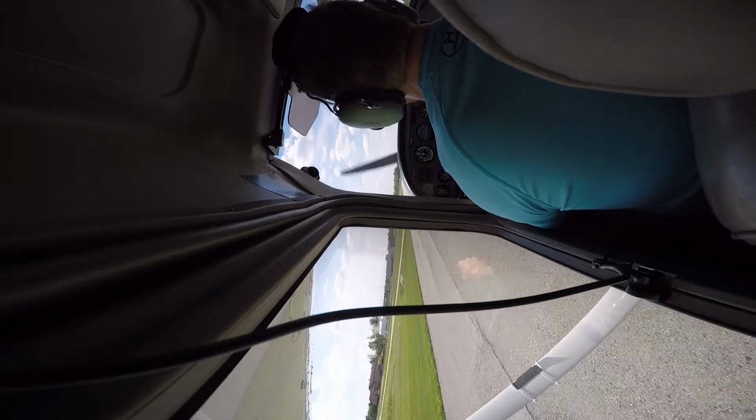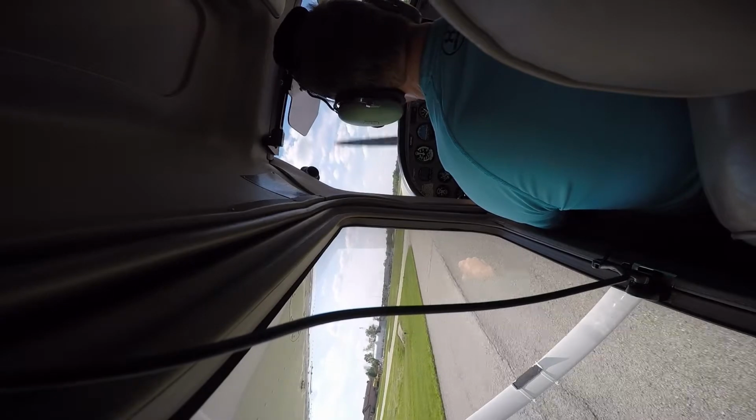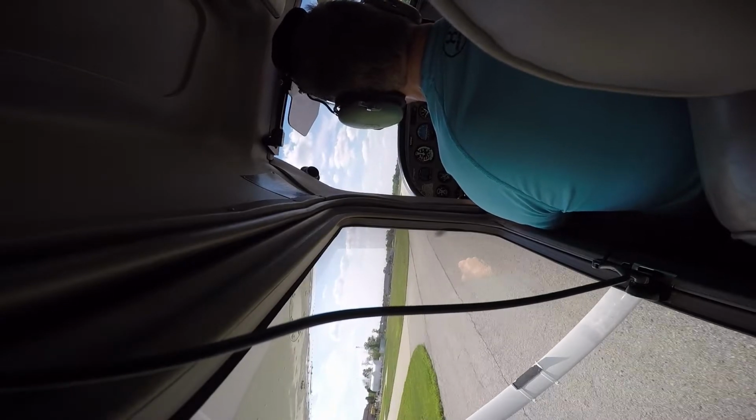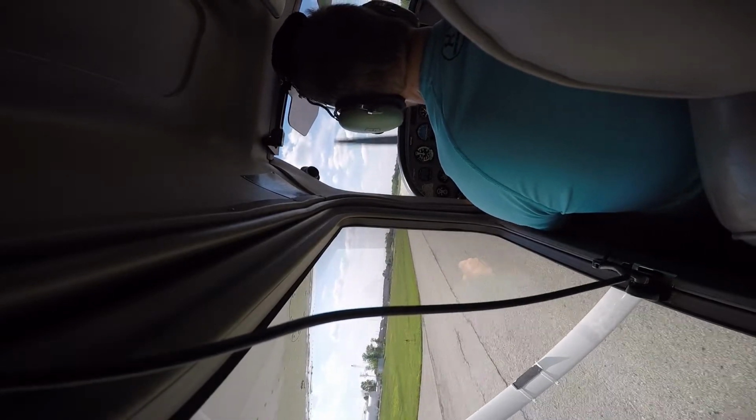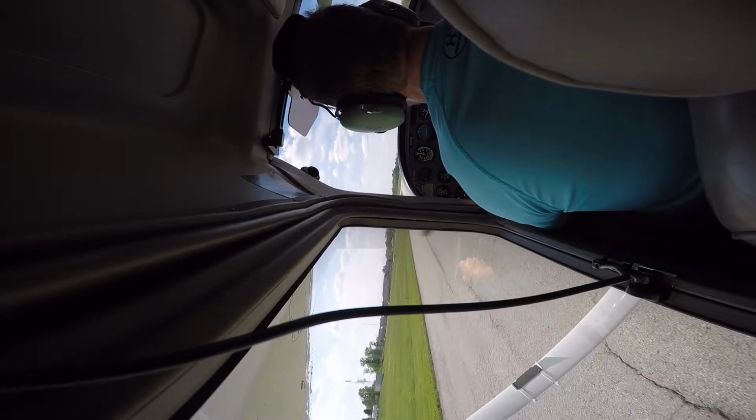So this time we're going to get a little bit tucked back into that run-up area. Remember last time I showed you that? And we're going to point it into the wind, right? Okay.